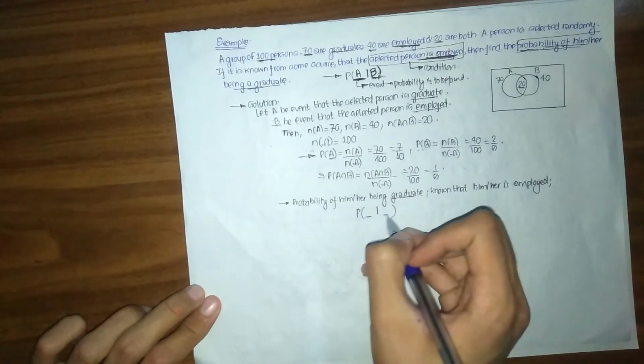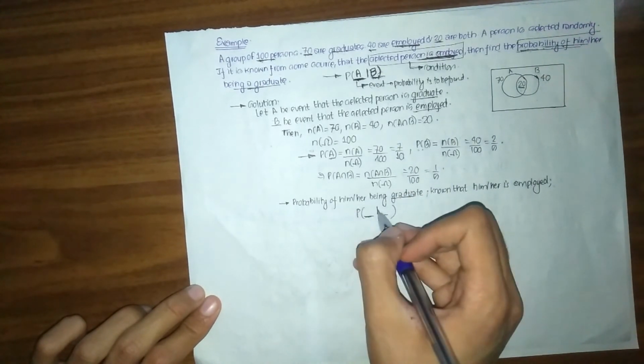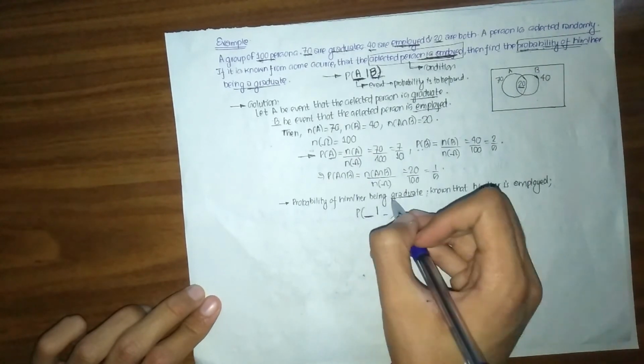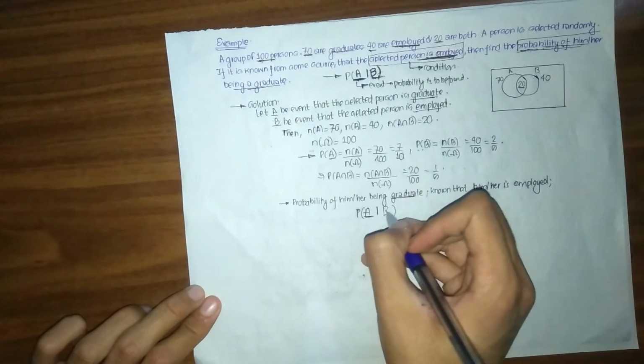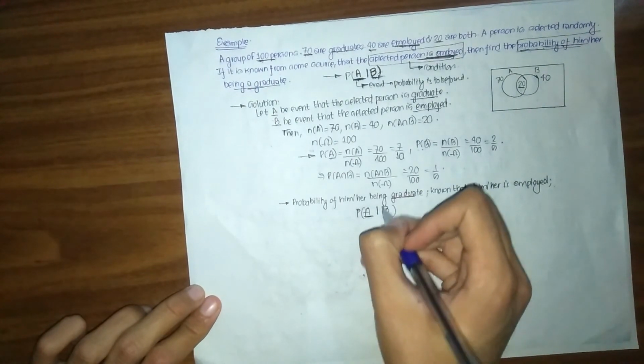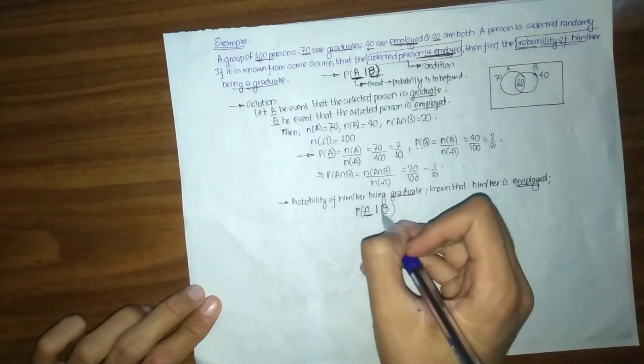I am explaining again. In this first portion comes the event whose probability is to be calculated. We are calculating the probability of being a graduate, denoted by A, so this comes over here. Second comes our conditional event which occurs first, which is being employed, denoted by B.